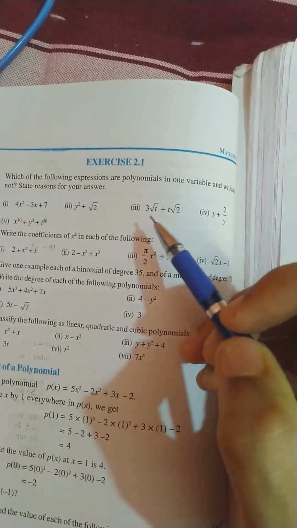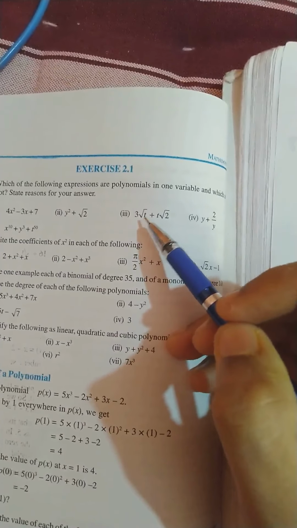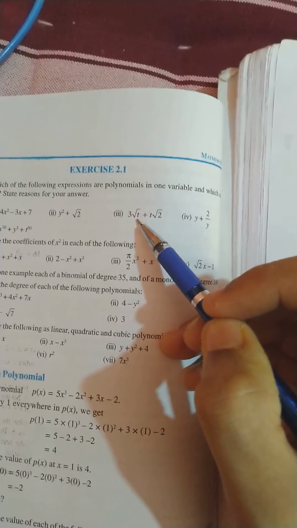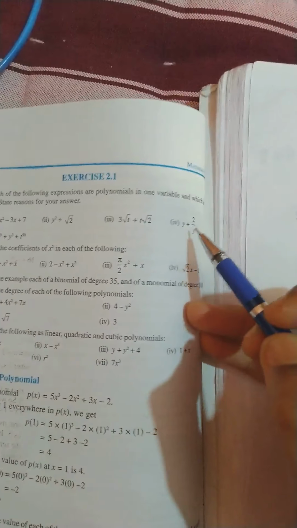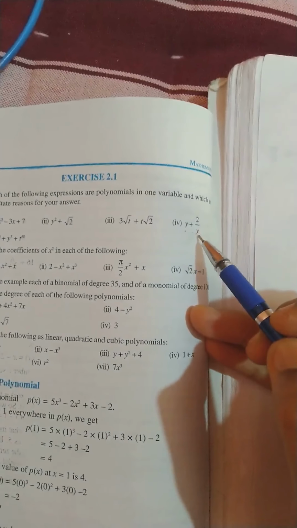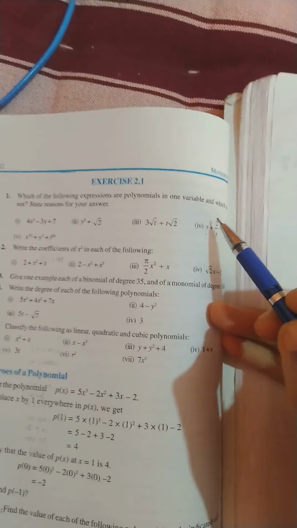Okay. Now 3 root t plus t root 2. Here the variable is t and the power of the variable in the first term is half. So it is clearly not a polynomial. For the fourth one, y plus 2 by y. It is also y to the power minus 1. So it is clearly not a polynomial.